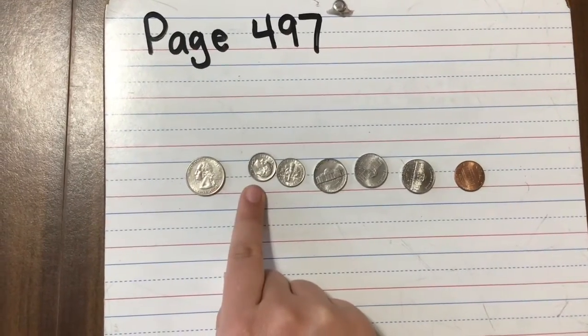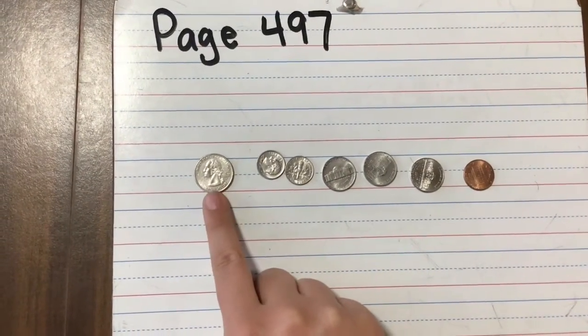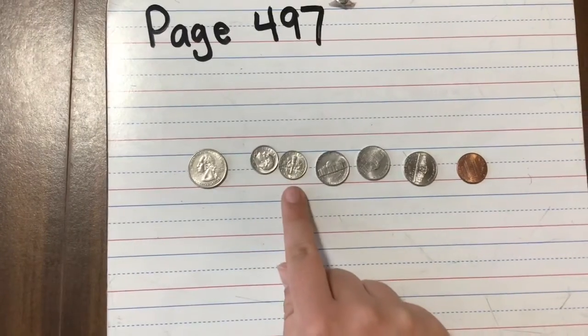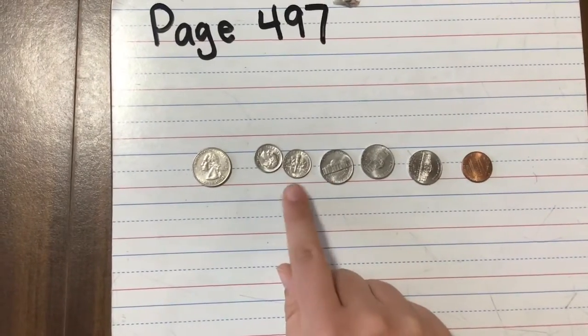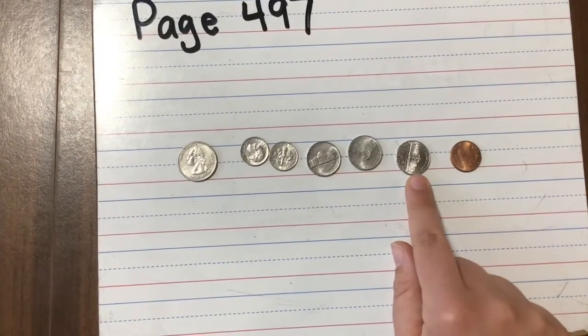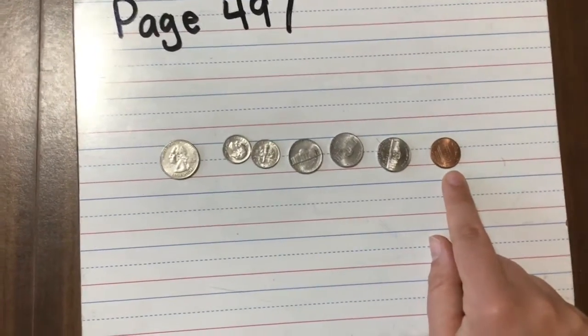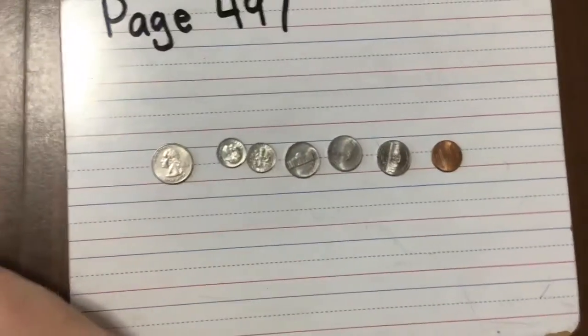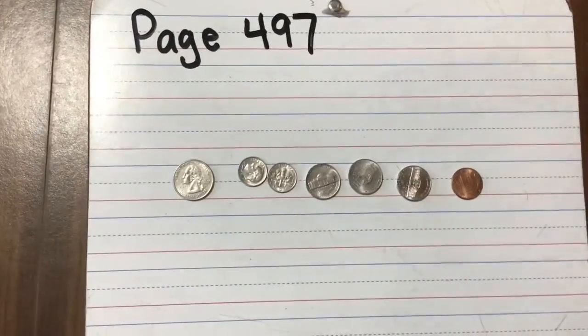Now I'm going to switch to counting by tens. 25, 35, 45, switch, 50, 55, 60, 61. So Dominic has 61 cents.